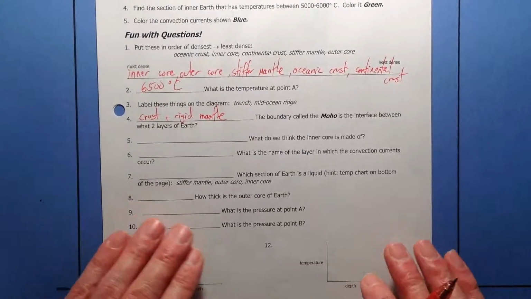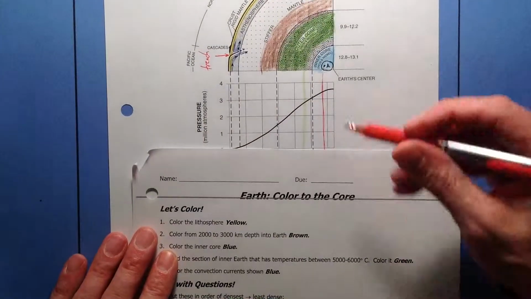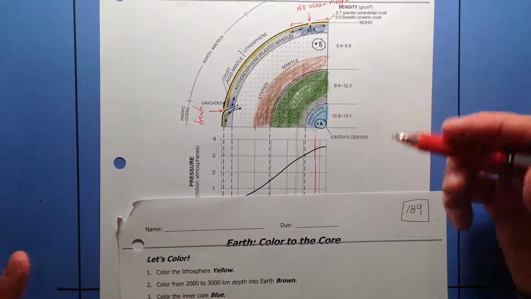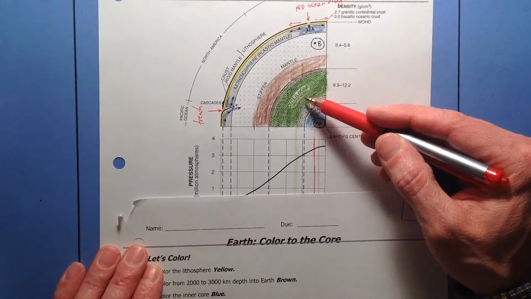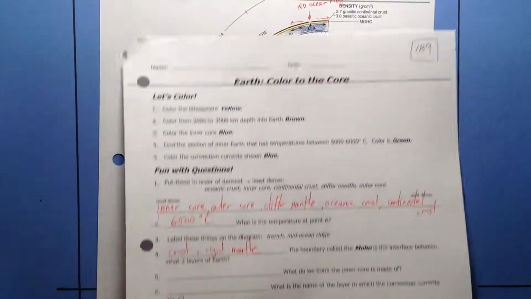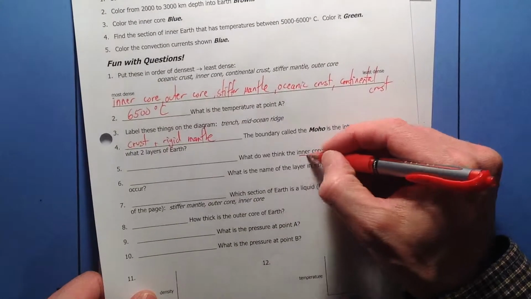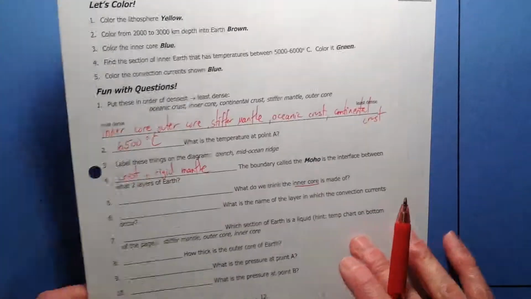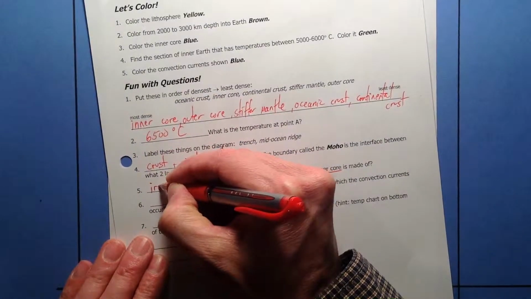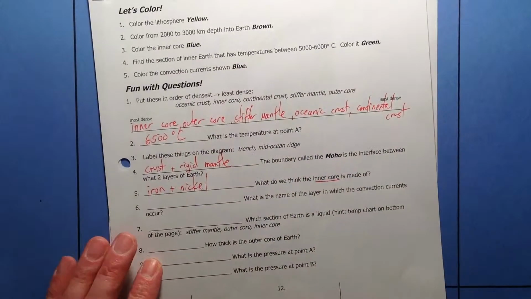5. What do we think the inner core is made of? And I wrote what do we think, meaning we scientists, because no one's ever been down there and seen it, but they're pretty sure iron and nickel is what the outer core is composed of. No, I'm sorry, the question says inner core. I went back and looked at inner core: iron and nickel also. So it would be the same answer.